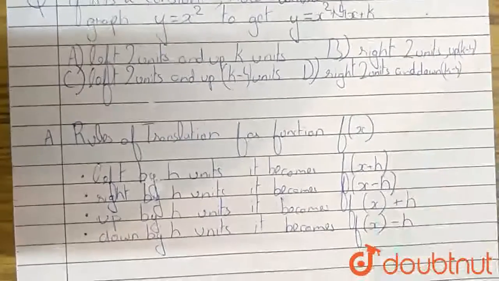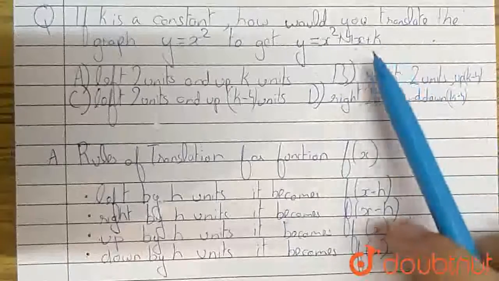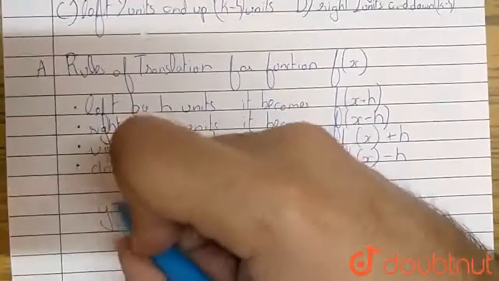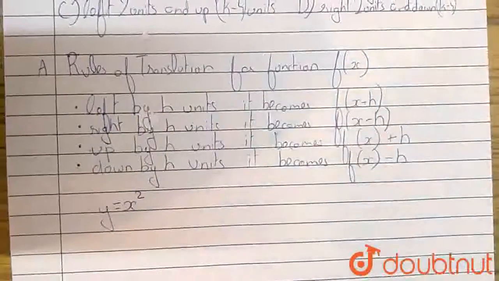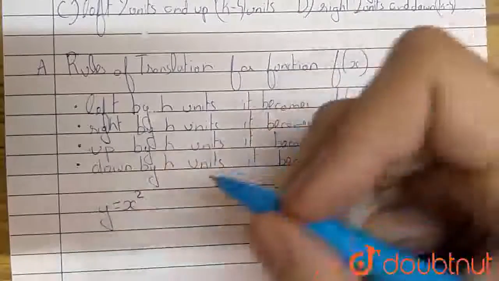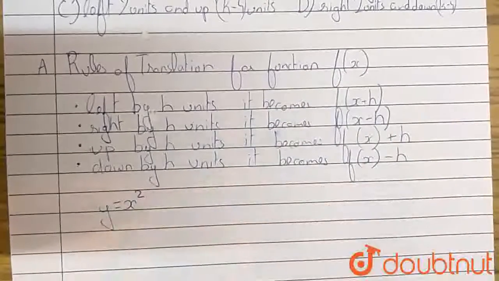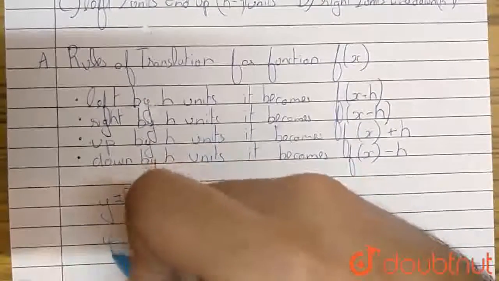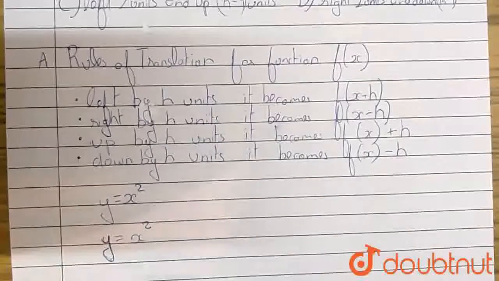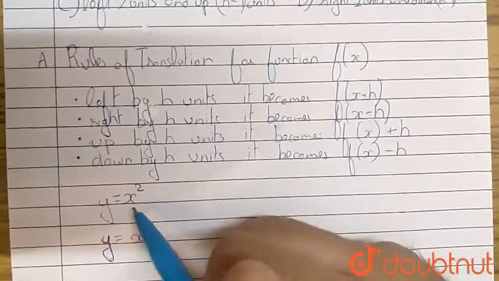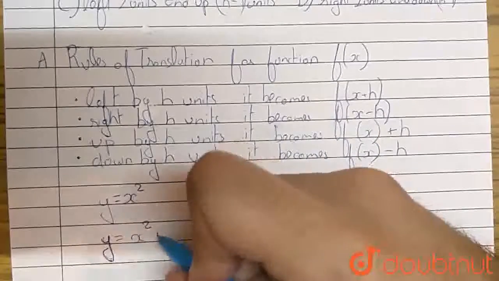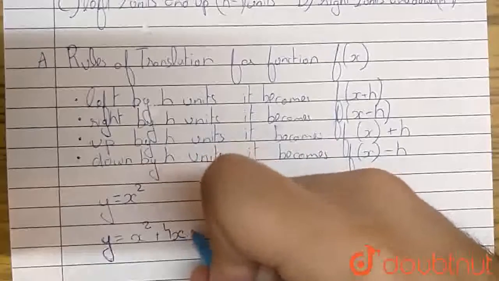So now that we have this, let's look at both of our functions. Here it is given y is equal to x square. Here y is nothing but a stand-in for f of x. So we have y is equal to x square, and we need to know how would we translate this y is equal to x square to y is equal to x square plus 4x plus k.